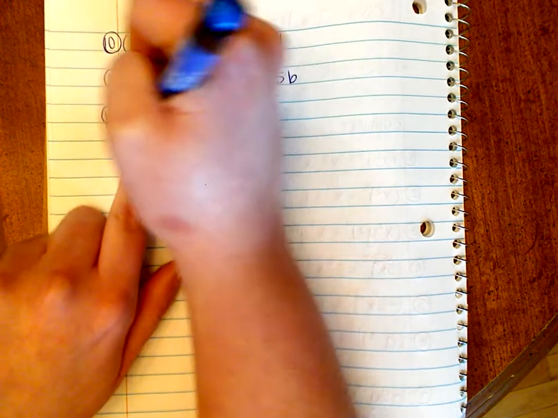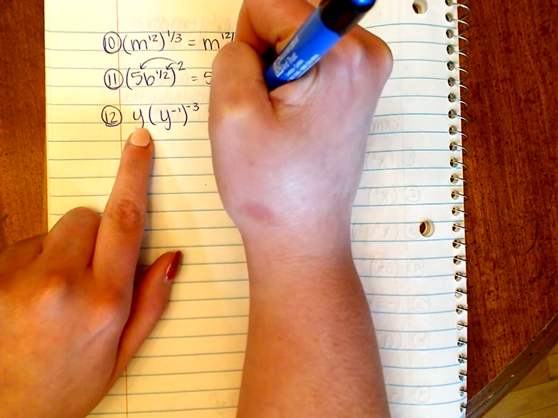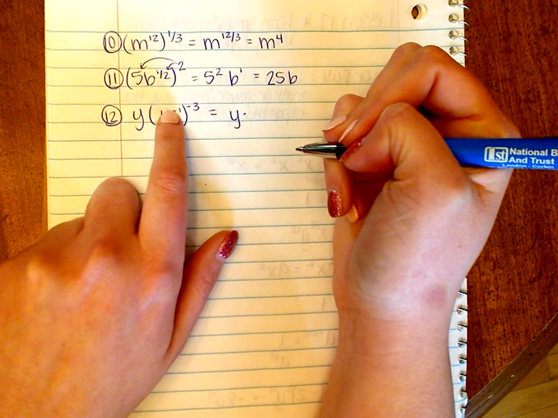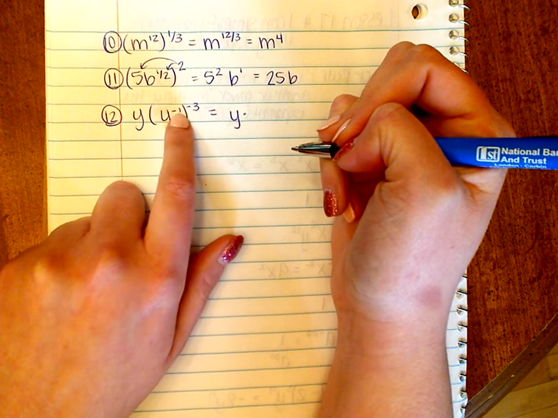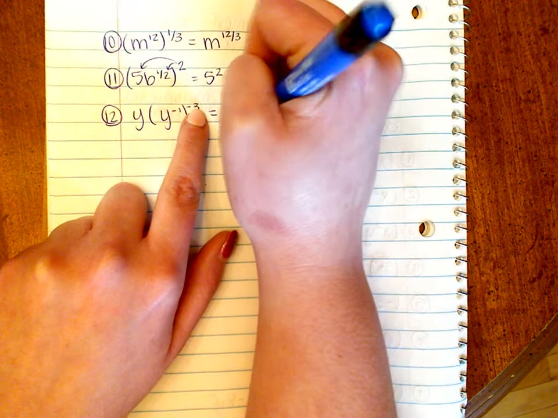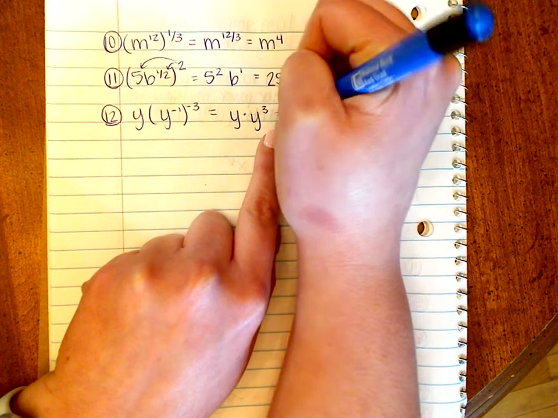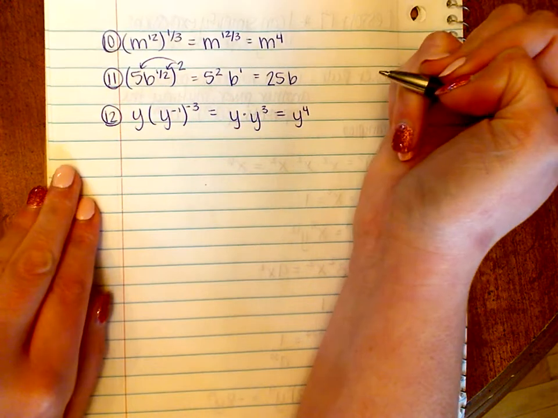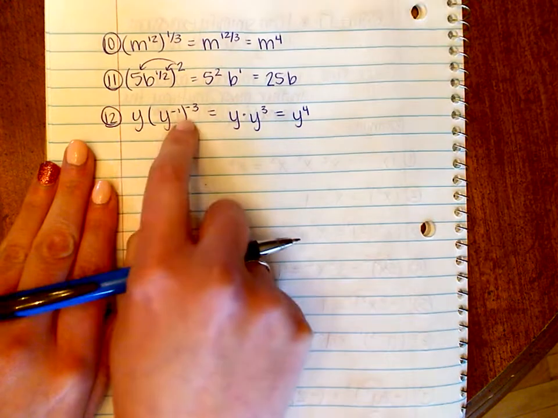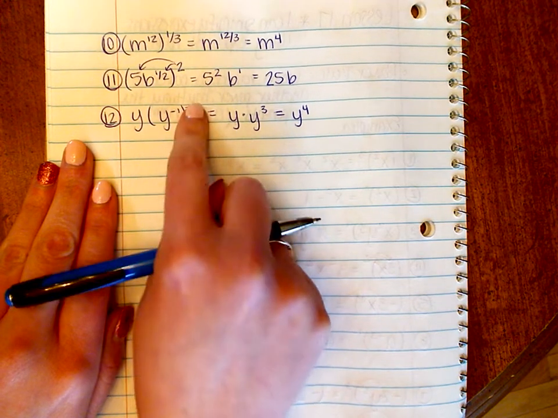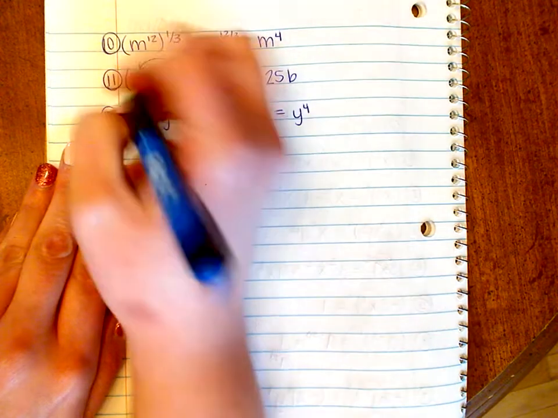So this y is all by itself. I'm going to leave it alone. This one, I have negative 1 to the negative 3rd, so negative 1 times negative 3 is 3. So now I have y to the 1st times y to the 3rd, and that gives me y to the 4th. Okay, so these are separated. I had to do the power rule and then the product rule to get my final answer.